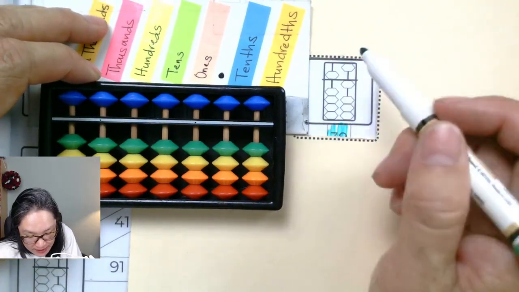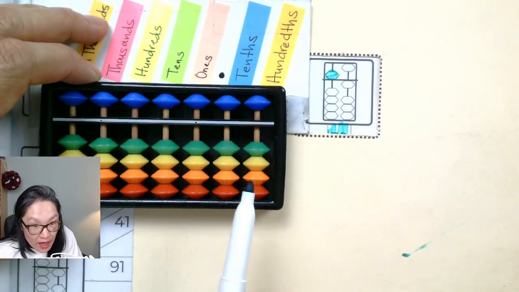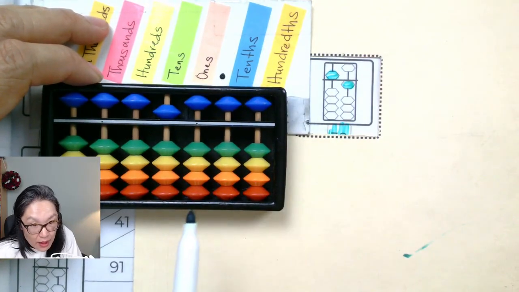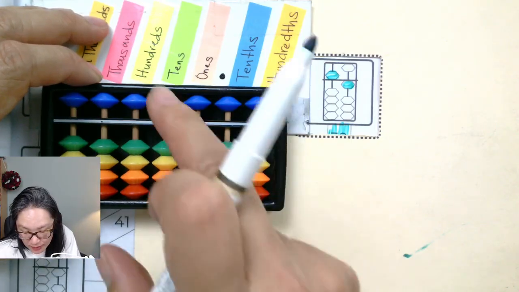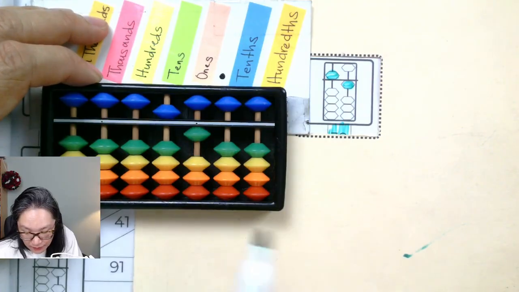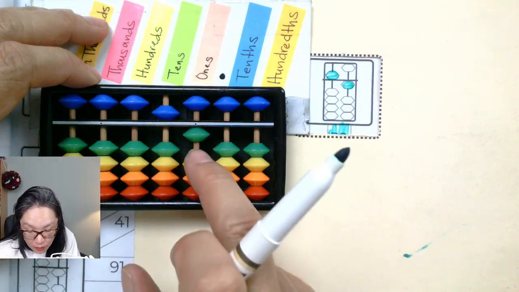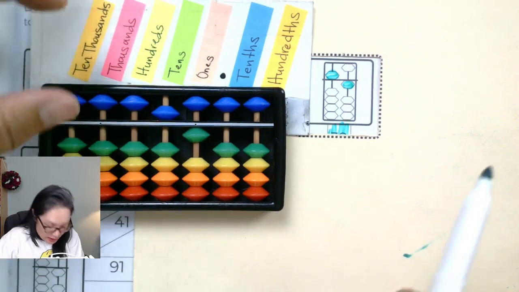So if I have this number, the top bead is always going to be 5, and then we have the one bead that's in the bottom. Thank you, Ethan. It is 51. How do we know it's 51? Because we have the 5 on top, and then we have the 1 on the bottom. And notice we have the 5 in the tens column, and the 1 in the ones column. Does that make sense? Anybody?